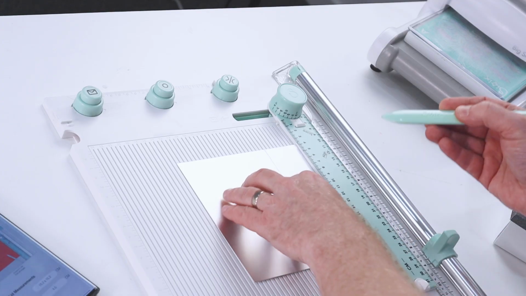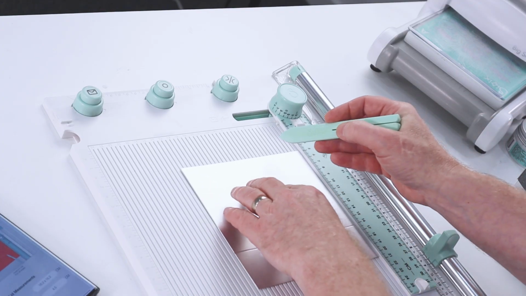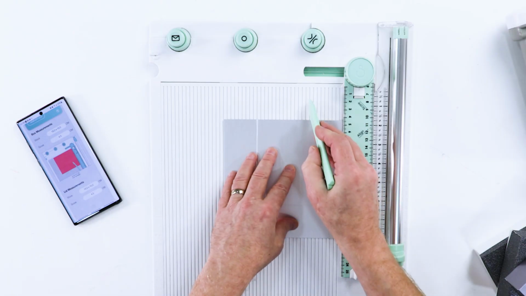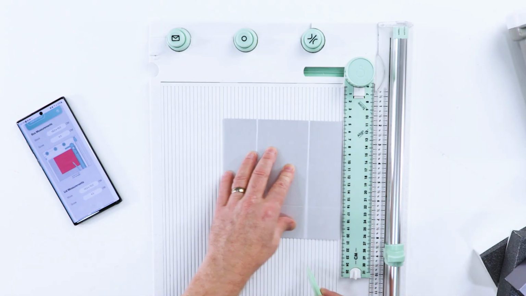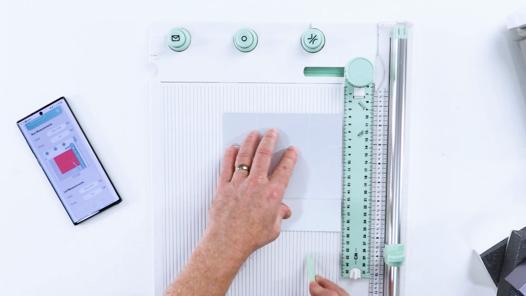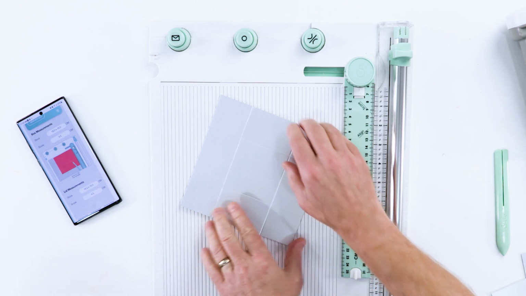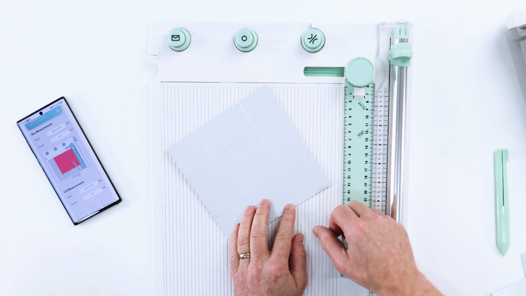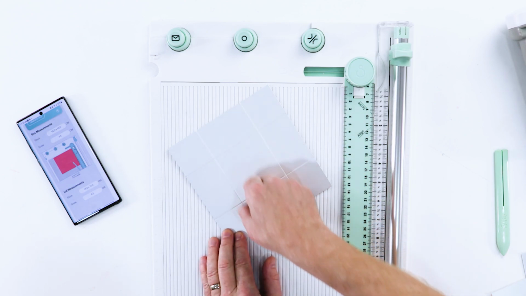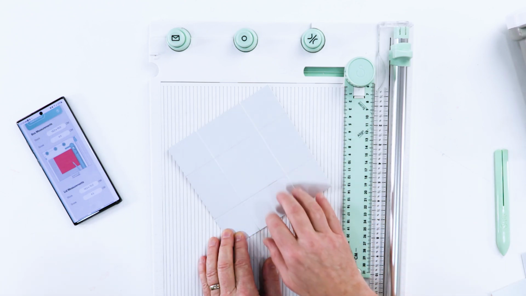You don't need to go too heavy when you're scoring. I'm going to take that all the way around, flipping it through 90 degrees every time and making my scores. So now we have our box cut to size, we've made the creases, and now we need to turn some of these edges into tabs to put our box together.